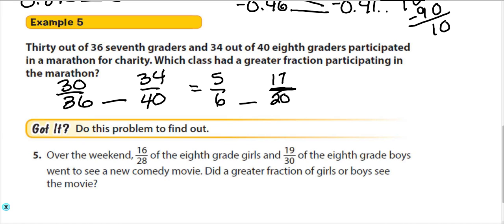All right, so that makes it a whole lot easier to work with. So 5/6, so let's do 5 divided by 6. And I think we did that one earlier too, if I remember right. Looking back at my book real quick, yes, we did. It was 0.83 repeating. So we're going to compare that to 17/20ths.